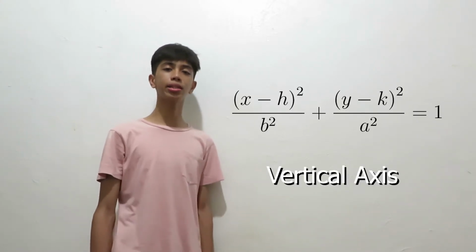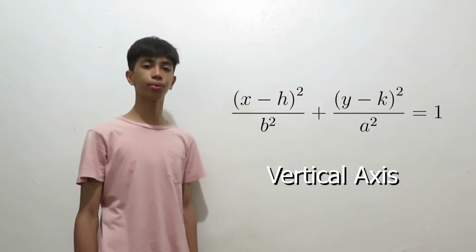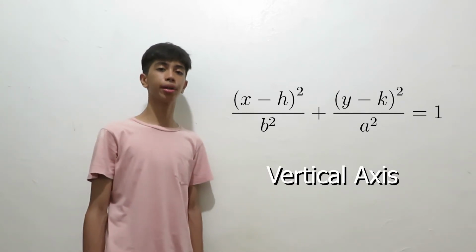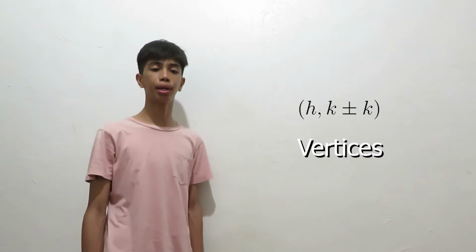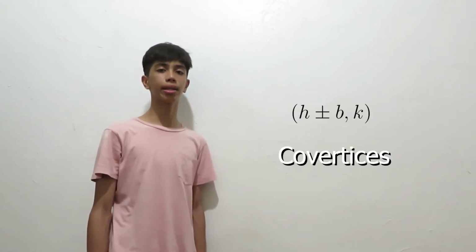For the formula of the vertical axis standard equation: (x minus h) squared over b squared plus (y minus k) squared over a squared is equal to 1. For the center, (h, k). For vertices, (h, k plus or minus a). For co-vertices, (h plus or minus b, k). And for foci, (h, k plus or minus c).